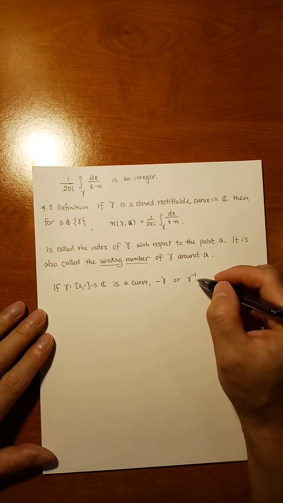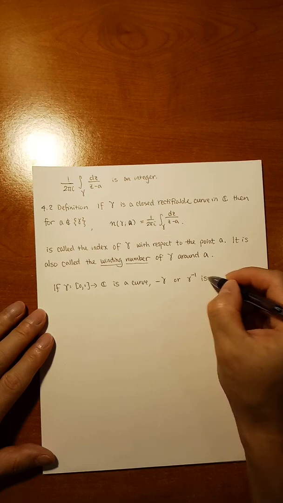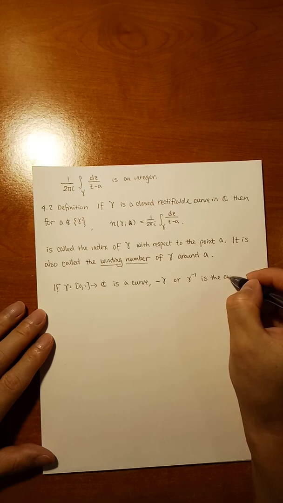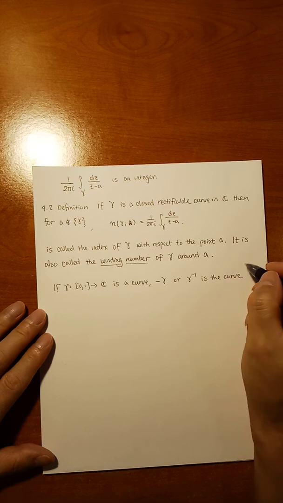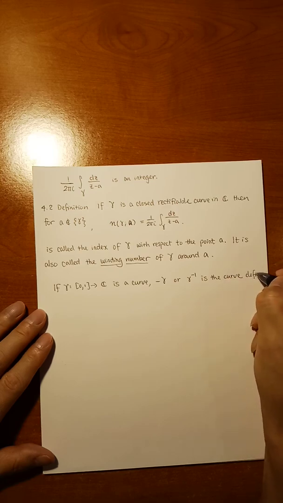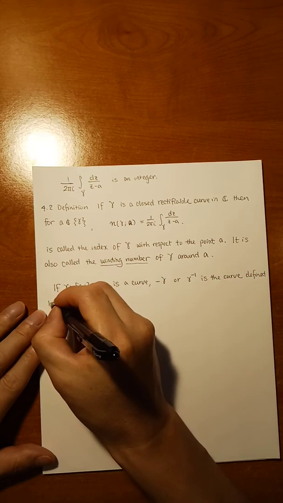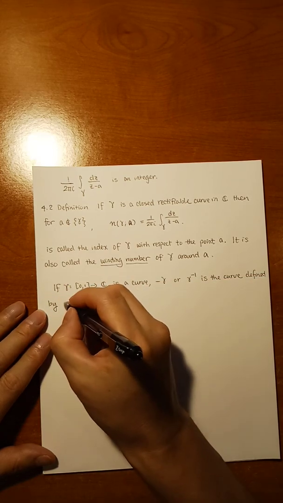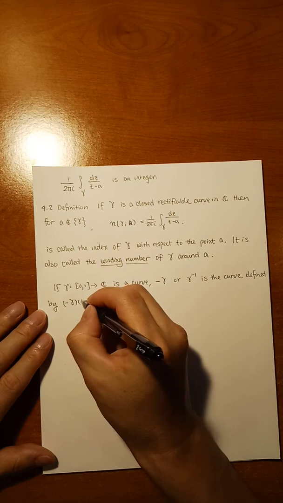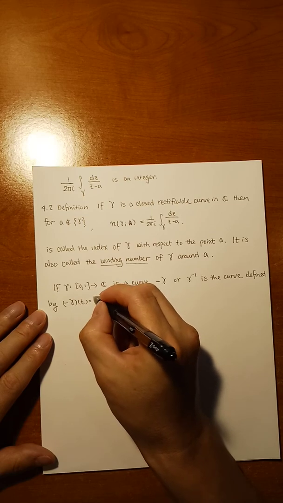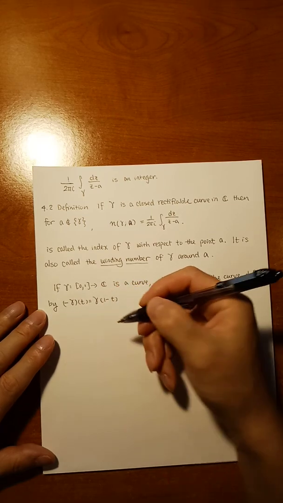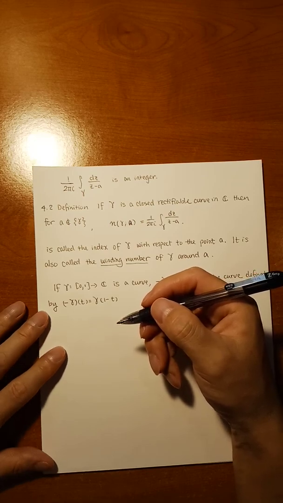If you use multiplication, this is gamma inverse. It is the curve defined by negative gamma of t equal to gamma of 1 minus t. Okay?